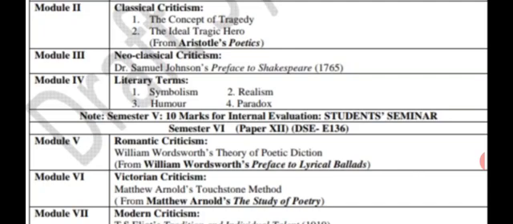It is an answer to the classical criticism, and it is one step ahead from classical criticism. That's what is called neoclassical criticism. It followed the classical criticism, that's why it is called neoclassical criticism. So here you are going to learn one essay, Dr. Samuel Johnson's Preface to Shakespeare, which was published in 1765.